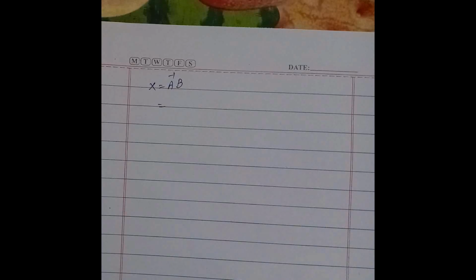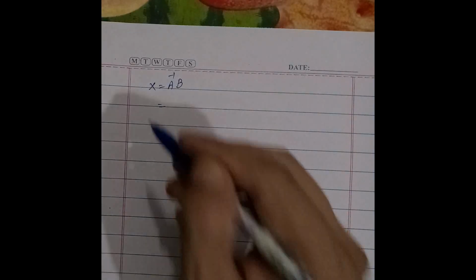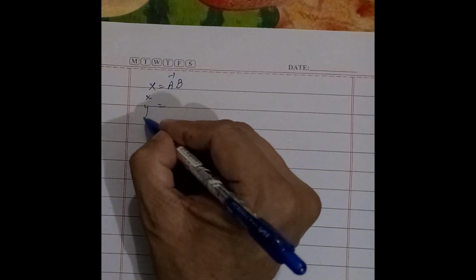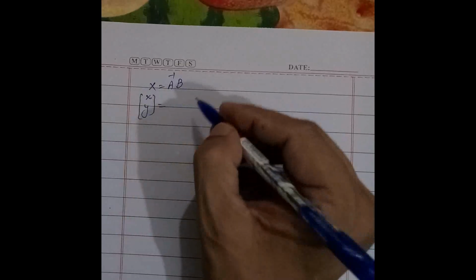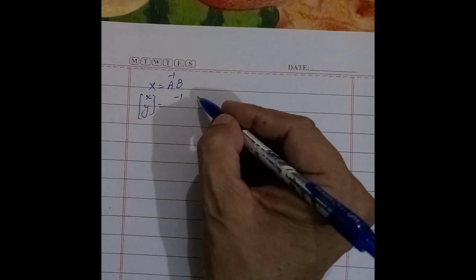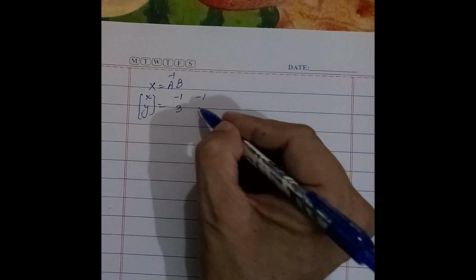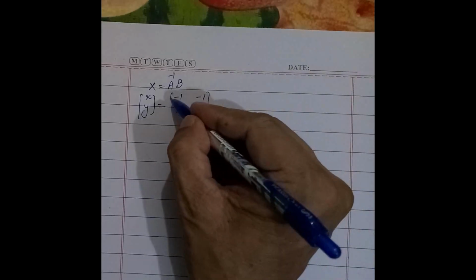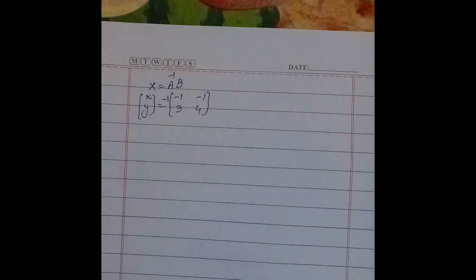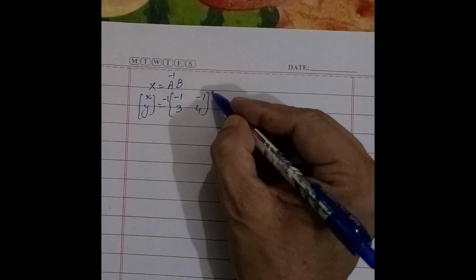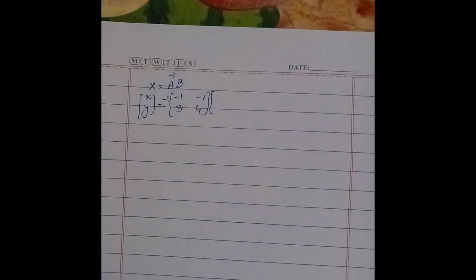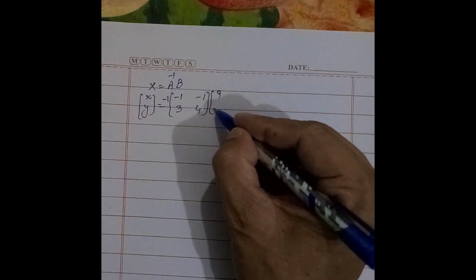Now we put the values in X equals A inverse B. X is the matrix with elements x and y. A inverse is equal to -1 times the matrix -1, -1, 3, 4. And the other is the B matrix, which is 9 and -5.